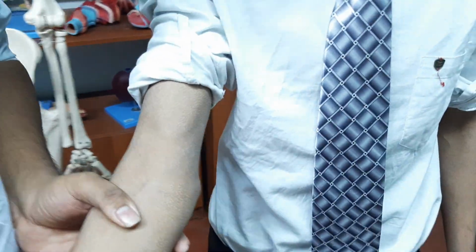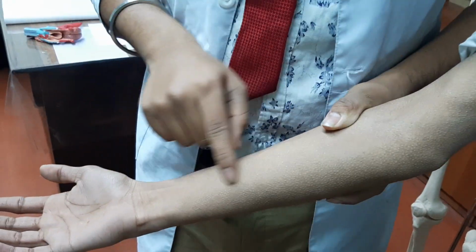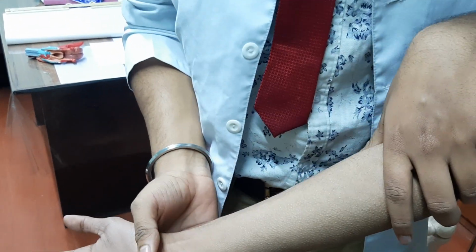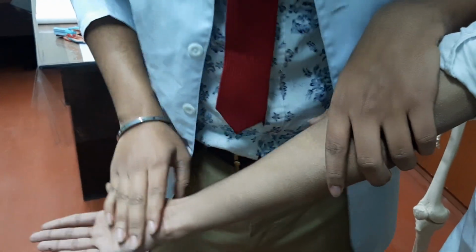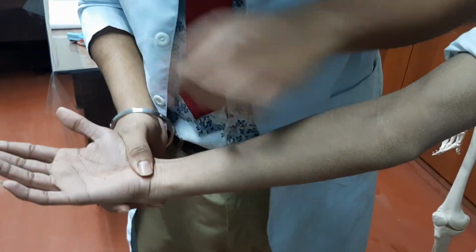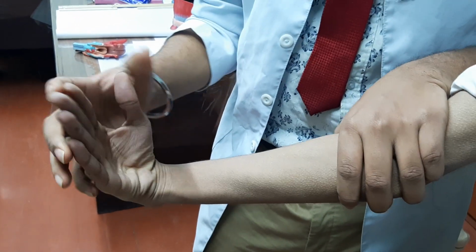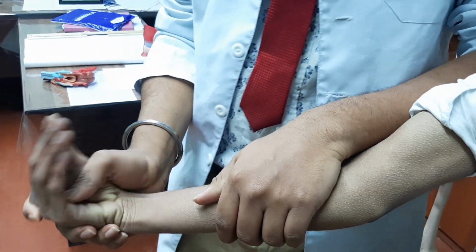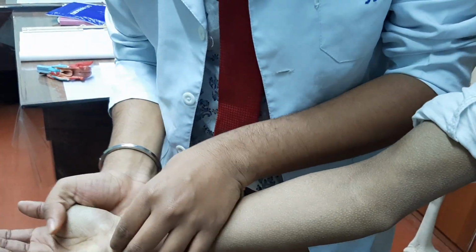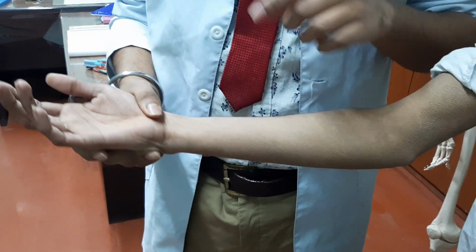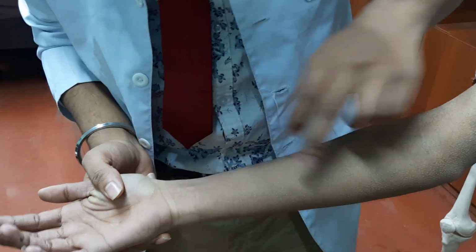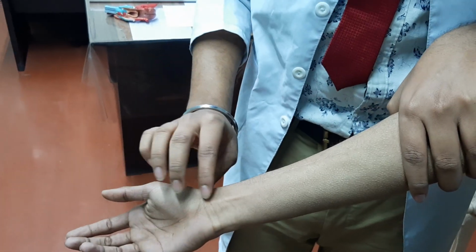So the first flexor compartment muscle is the flexor carpi radialis. As the name suggests, flexor means flexion of the wrist, the carpals. You need to tighten your hand. Then we can see this muscle over here, which is causing the tightening, or the flexion, of the carpal muscles. The flexor carpi radialis comes on the radial side of the hand. The radius can be palpated over here.